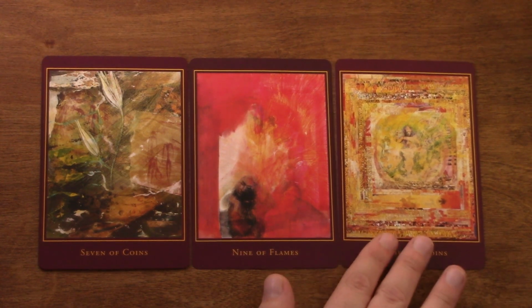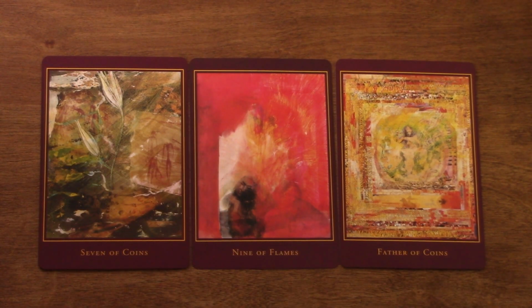The Father of Coins is the epitome of earthiness. And it makes me think of a really conservative dad in this case. Now, I generally don't think of gender, but the card is called the Father of Coins. So I'm not necessarily interested in fatherhood per se, but the stereotype of the conservative dad is something that creeps into me.